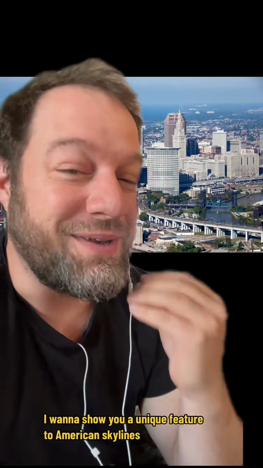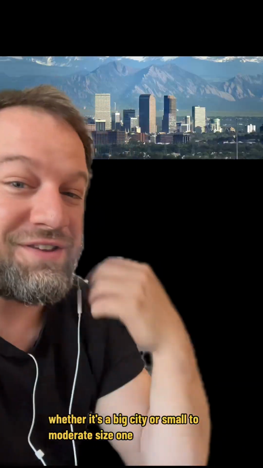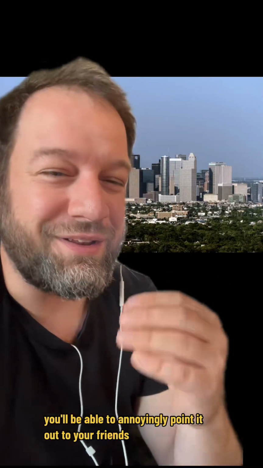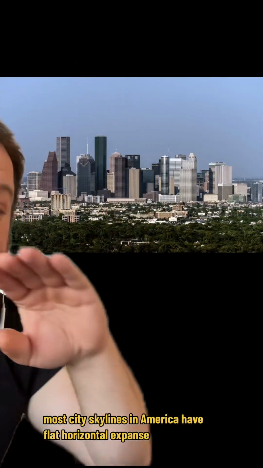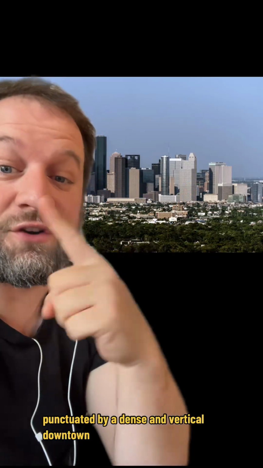I want to show you a unique feature to American skylines so that when you're on your next road trip, whether it's a big city or small to moderate-sized one, you'll be able to annoyingly point it out to your friends. And here's the thing. Most city skylines in America have flat horizontal expanse punctuated by a dense and vertical downtown.